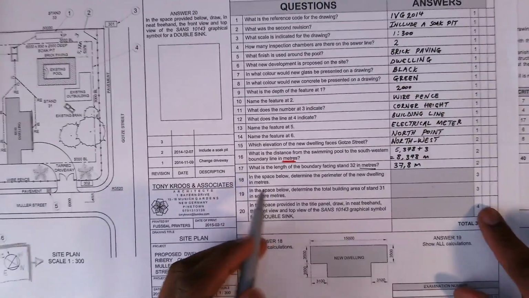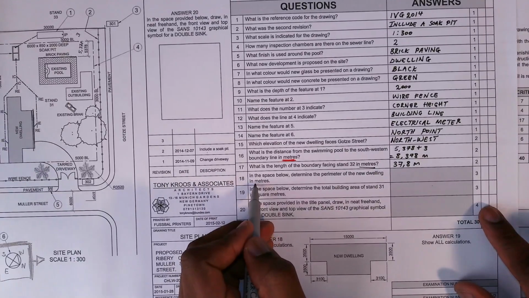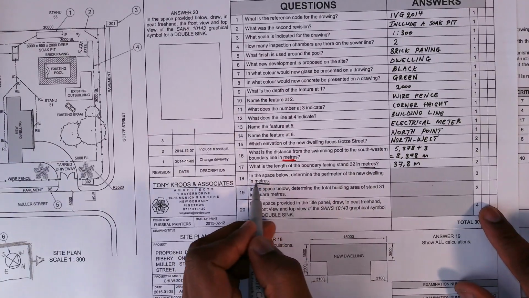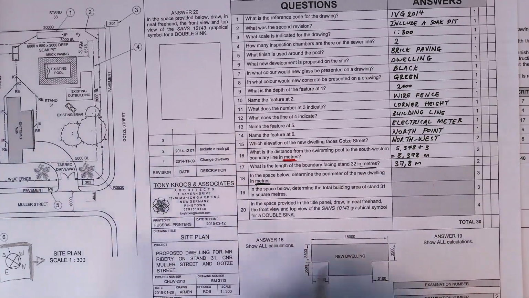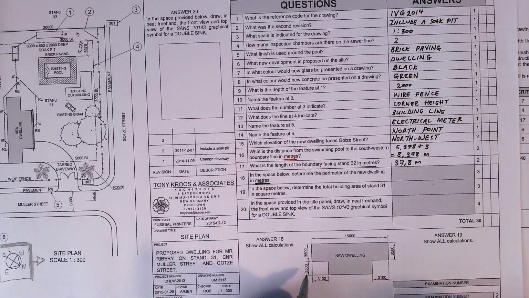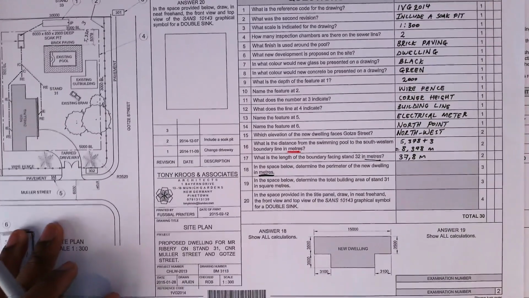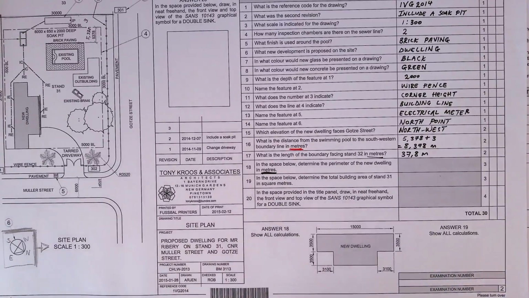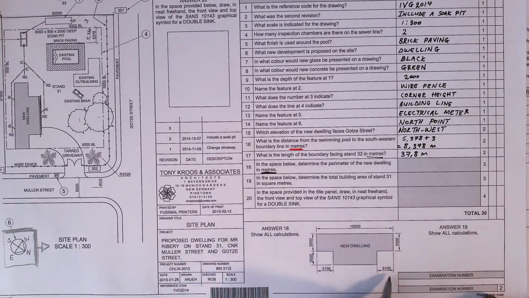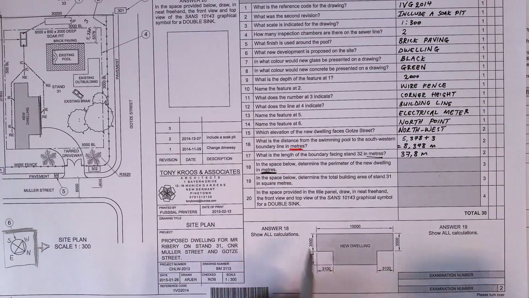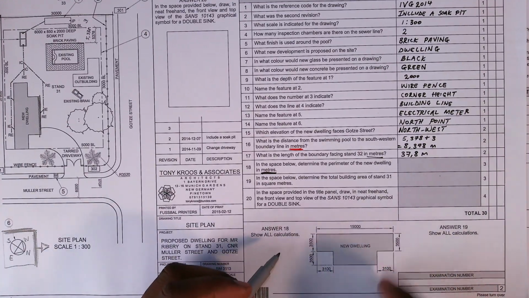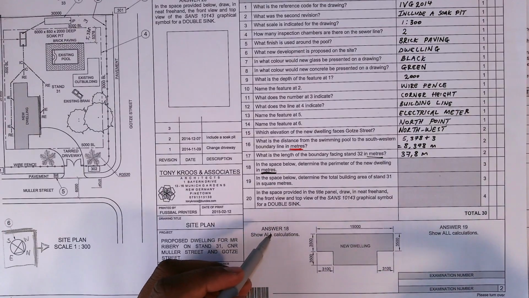Okay, but take note that they said the answer must be in meters. All right, and this measurements here, they are in millimeters. Remember, in EGD all the dimensions are always presented in millimeters, so it means I'll have to convert this dimensions to meters first before I can start to work out. So I'll divide all the dimensions by 1,000 because that's how we convert millimeters to meters.